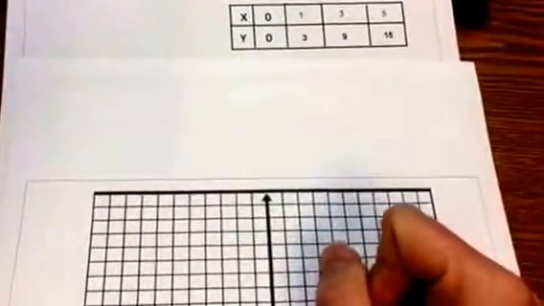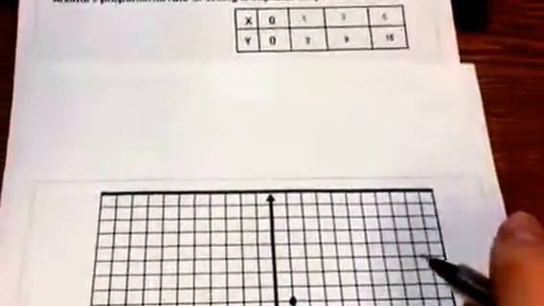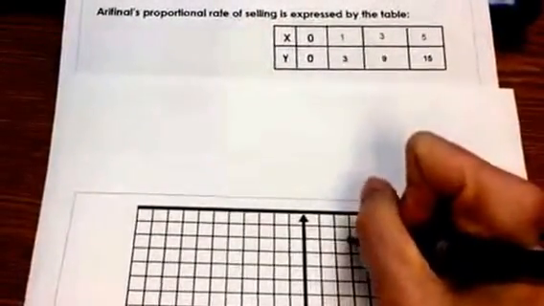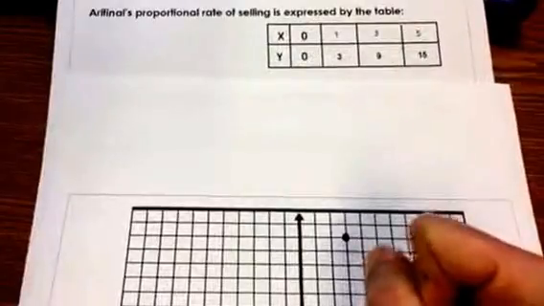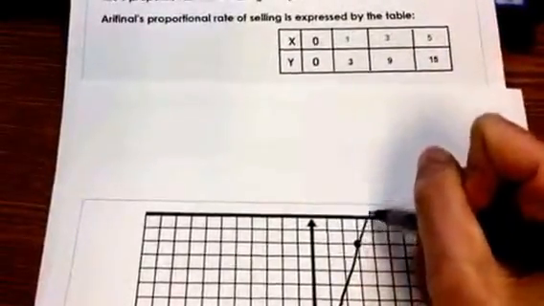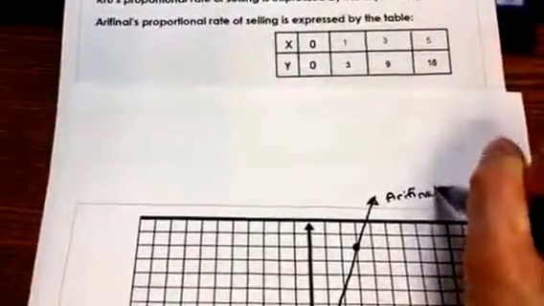So it says that he starts at 0, 0, and then he goes up to 1, 3, and then 2, 6, and so on. And then the next one is 5, 15, so that's going to be off the graph. So this is Original's line. His line is going up pretty fast. Okay, so this is Original, so I'm going to label that.